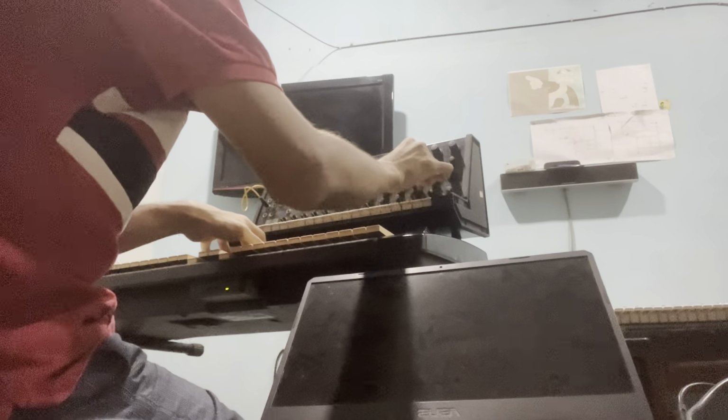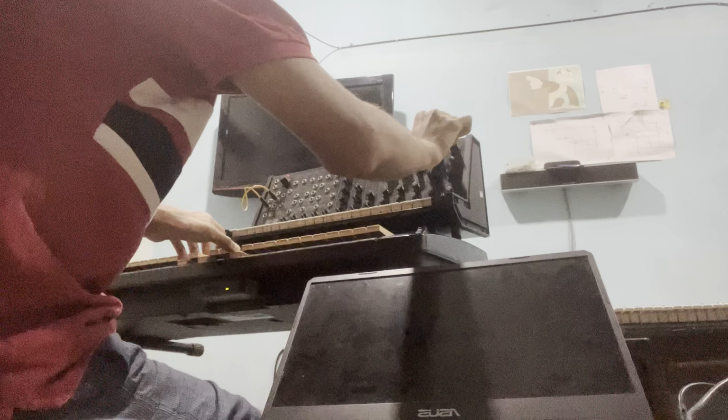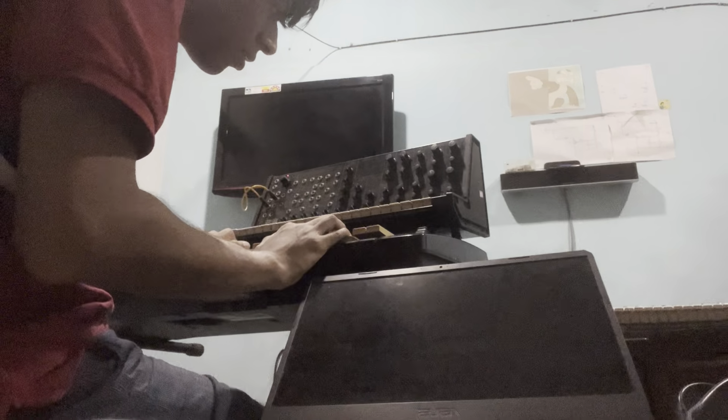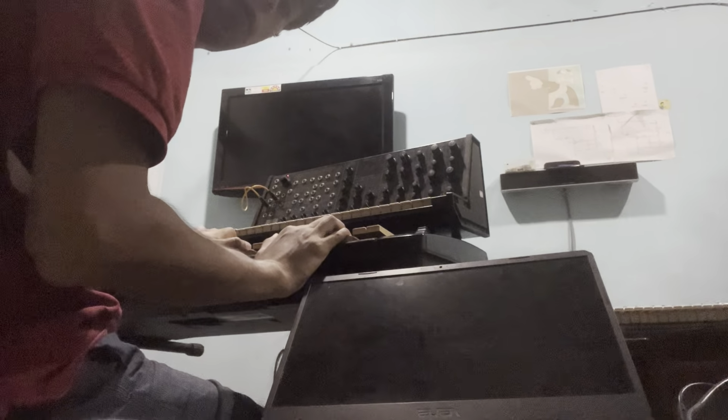Let's do some LFO stuff. We could, if we wanted to. We'll do this on the sawtooth waveforms.